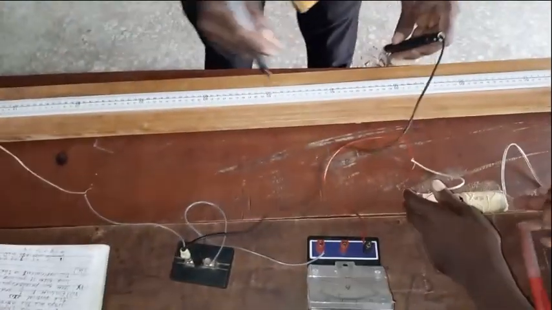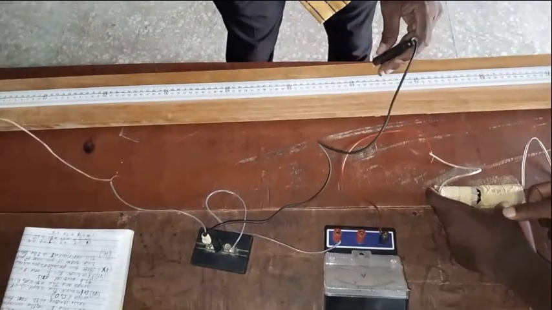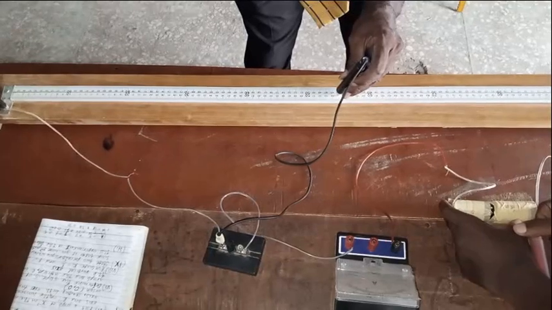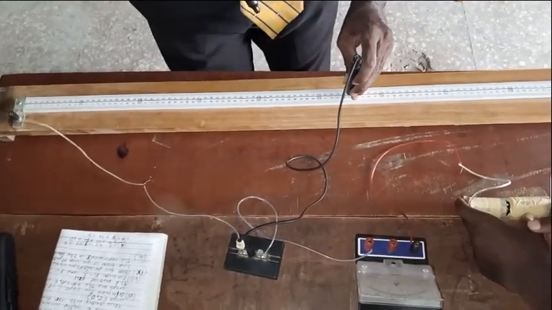When D is equal to 45, I is equal to 0.8.